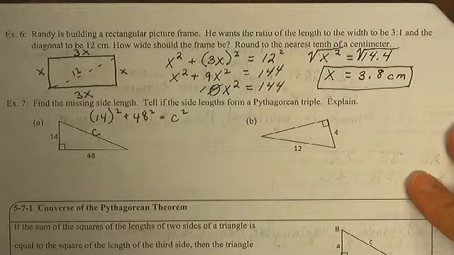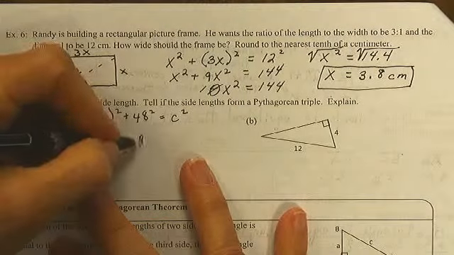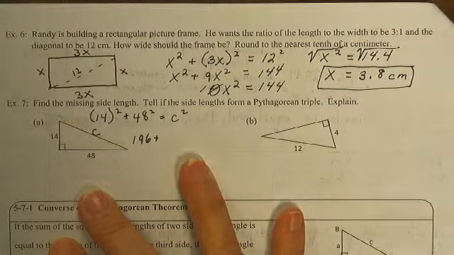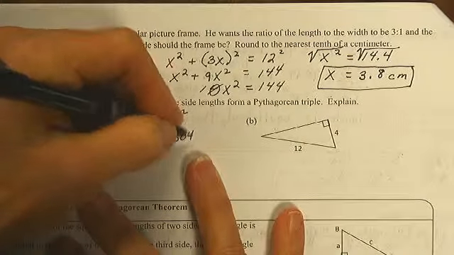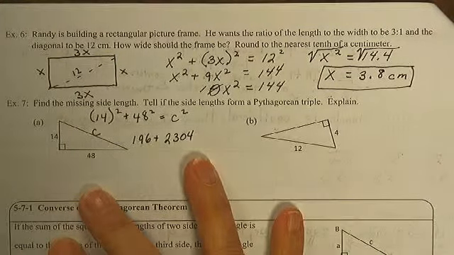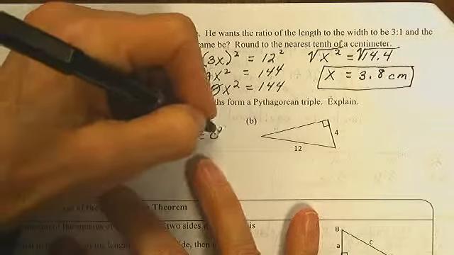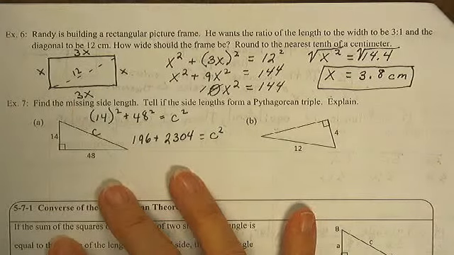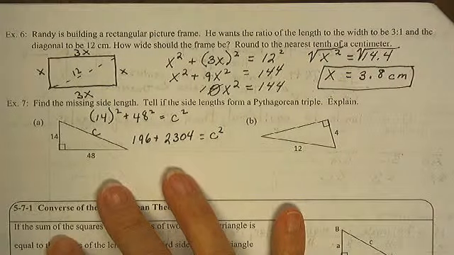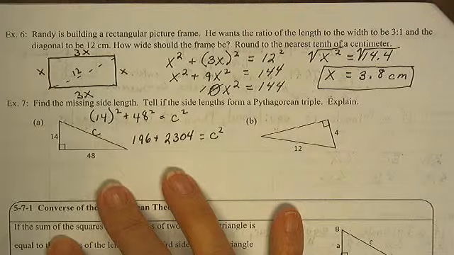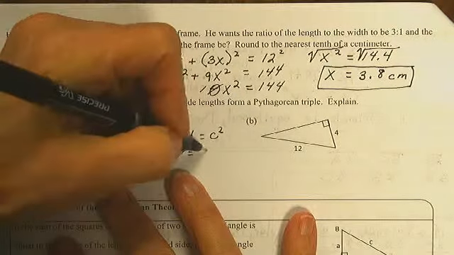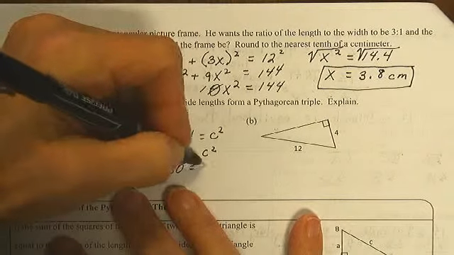What's next? 14 squared is 14 times 14, and that's 196. 48 squared is 2,304. That adds up to 2,500. What is the square root of 2,500? I bet it is 50, but let's double check. Let us see. The square root of 2,500. C is equal to 50.